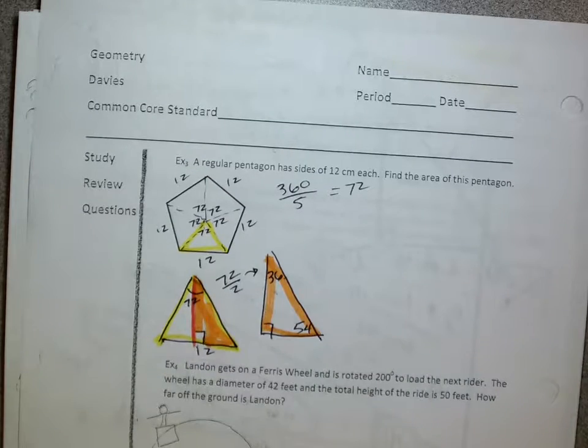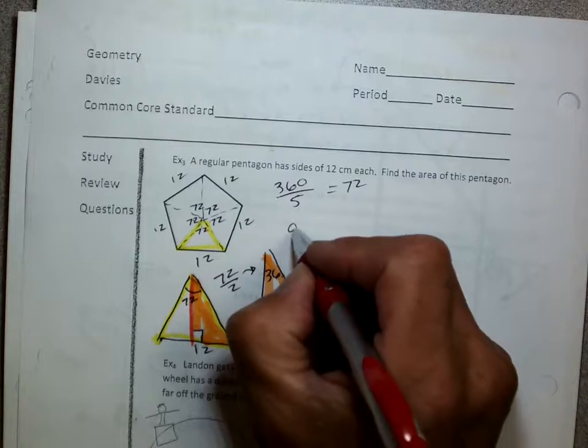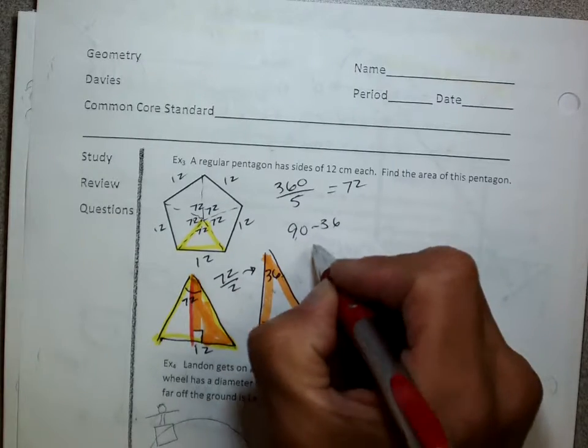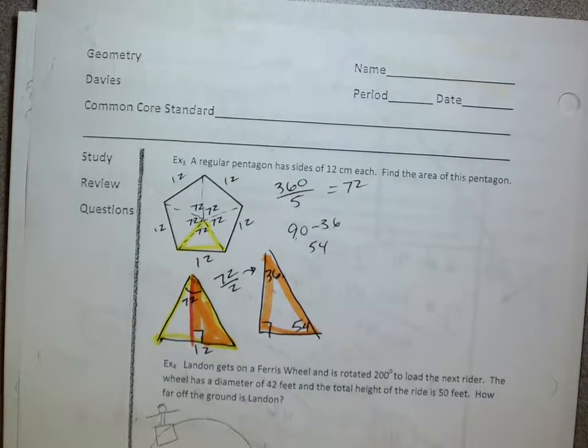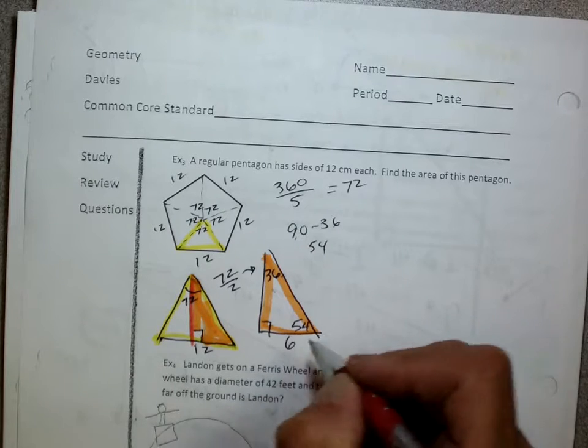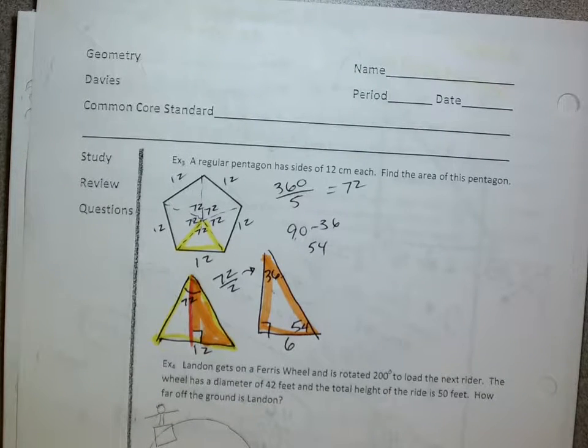Okay, 54 degrees because 90 minus 36 is 54. Okay, I know this is 6. Okay, now why am I doing all this? Well, I know that to find the area of a triangle, right? Area of a triangle. So why am I doing all this, for what reason?